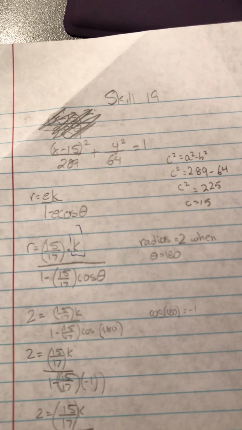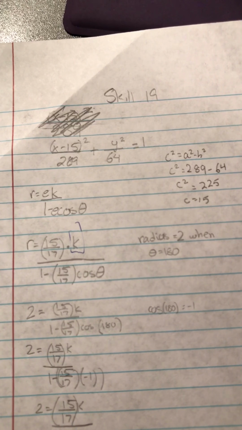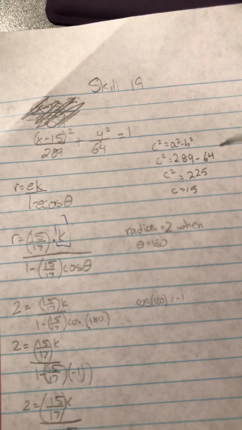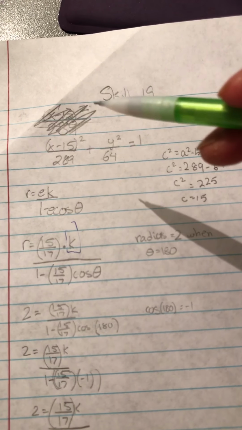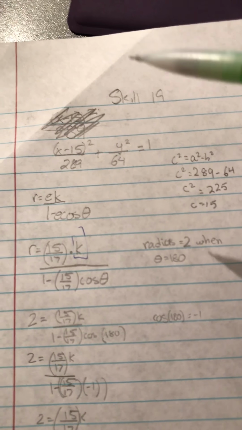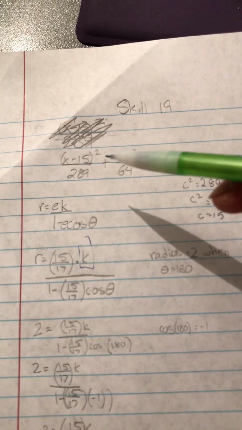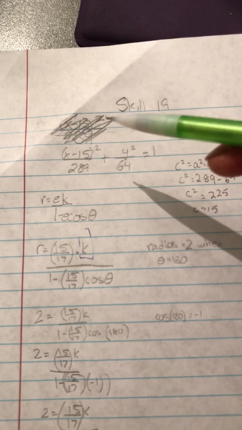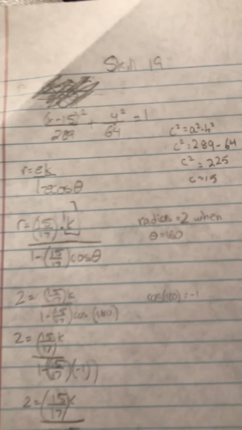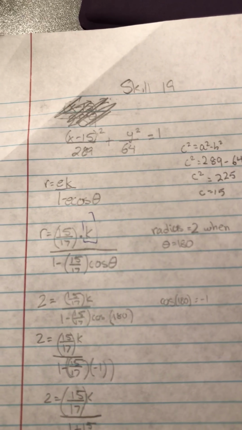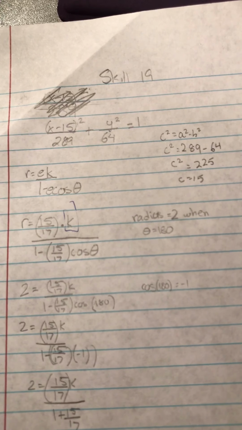So the distance to the foci is 15. So we have to shift the whole equation either left or right to make one of the foci at (0, 0). I shifted it to the right, which is why we have this x minus 15 in there. So we know that the focus is at the origin.